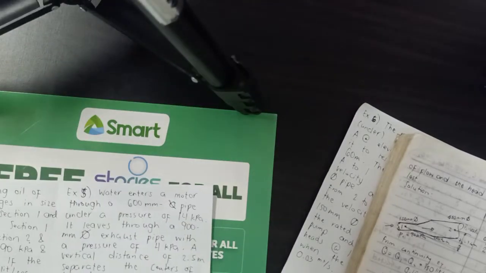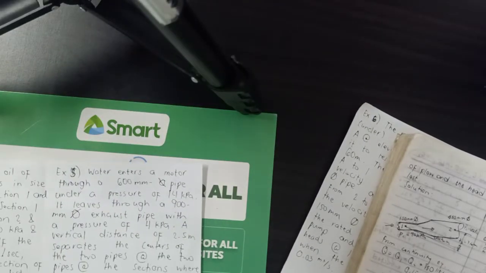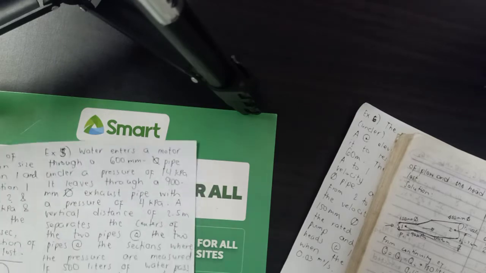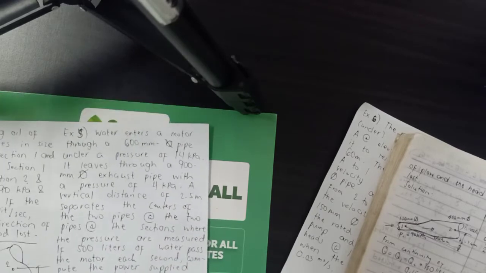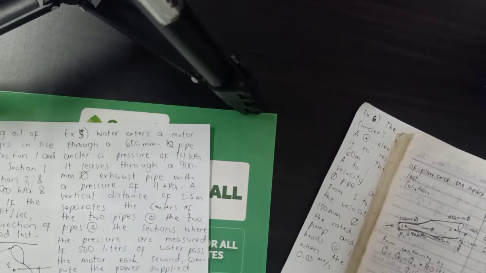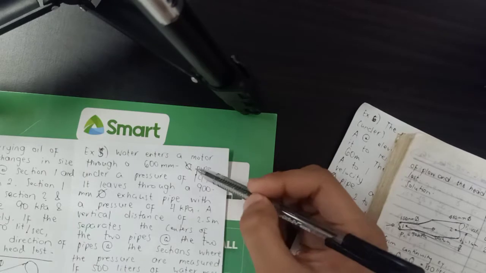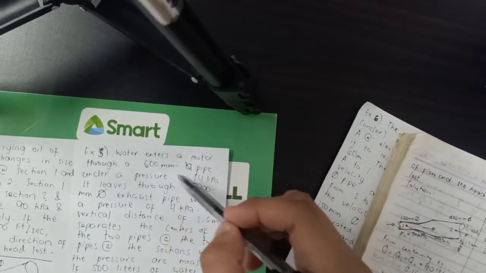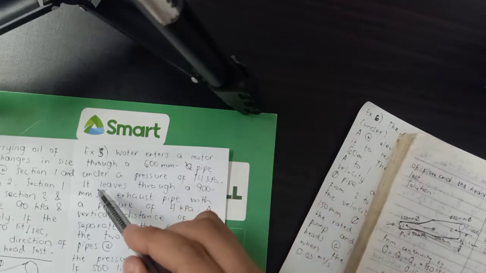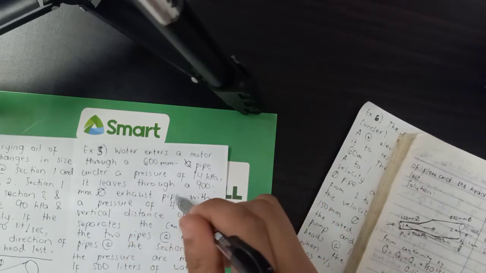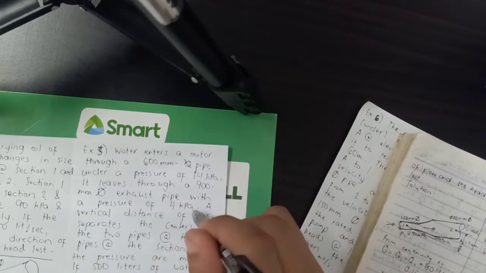So, example number 5, the fifth example for chapter 5. Water enters a motor through a 600 mm diameter pipe under a pressure of 14 kilopascal. It leaves through a 900 millimeter diameter exhaust pipe with a pressure of 4 kilopascal.